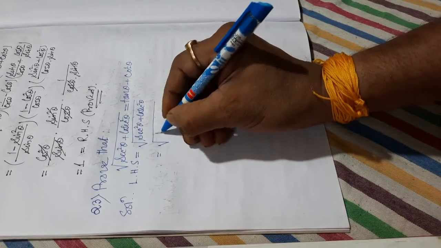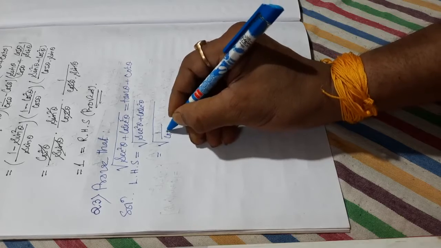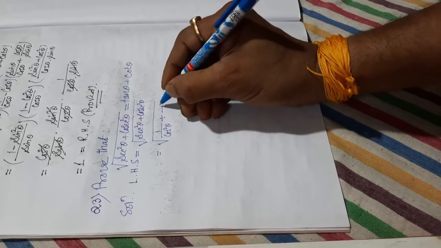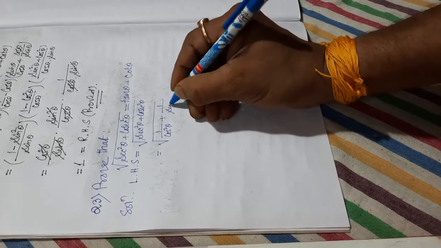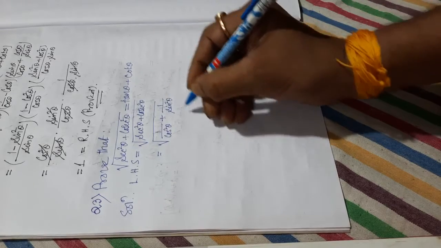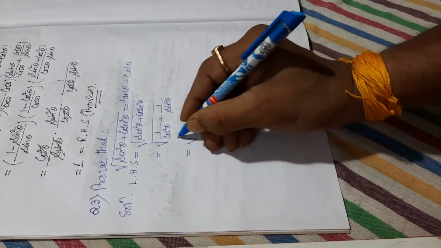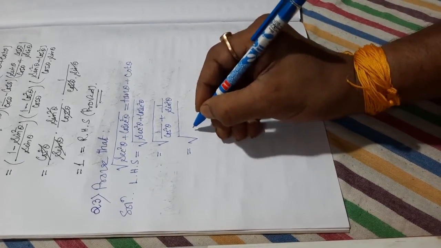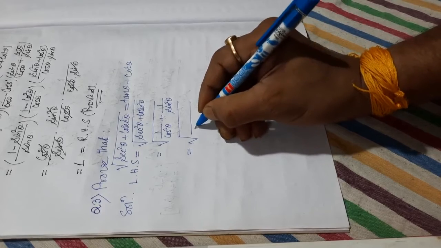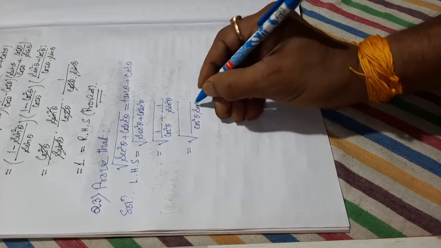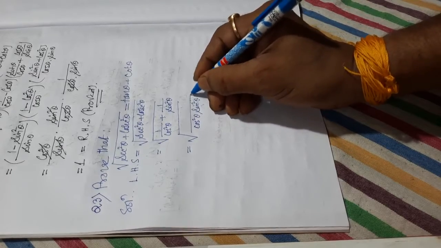Sec square theta is equal to 1 by cos square theta, plus cosec square theta is equal to 1 by sin square theta, is equal to square root of cos square theta into sin square theta.